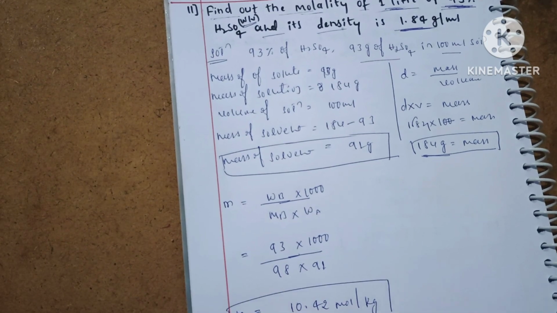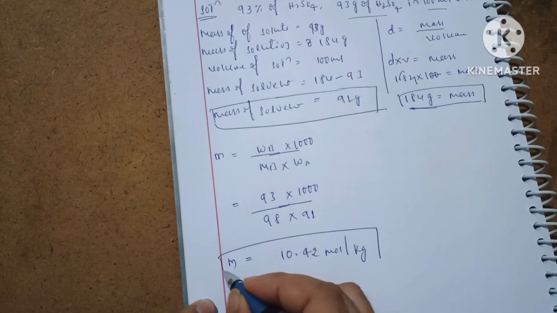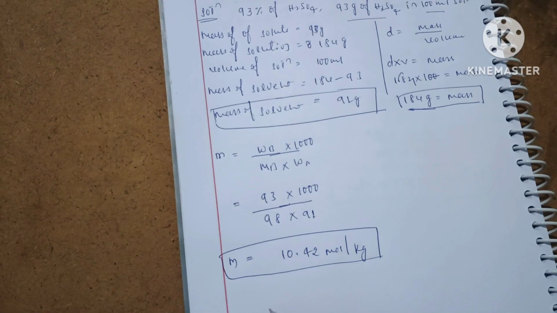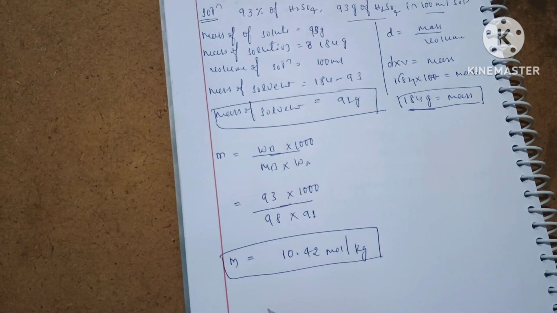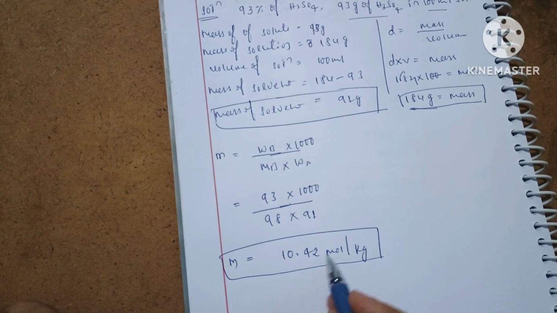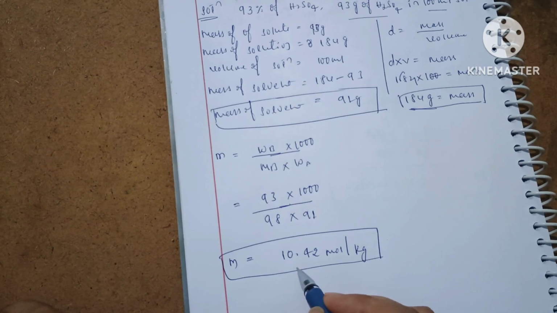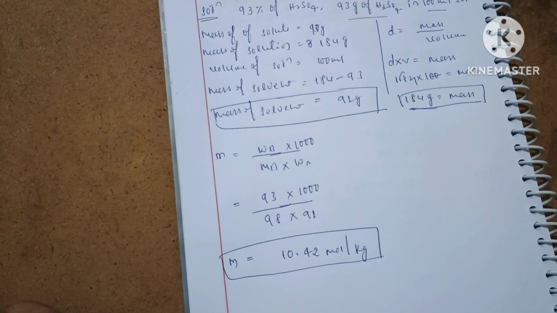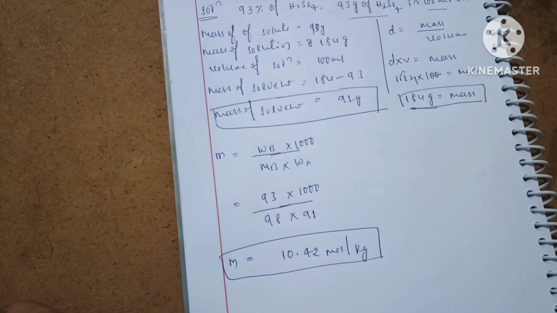Therefore, the molality of the solvent, that is sulfuric acid, is 10.42 mole per kg. Okay, so this is the molality of sulfuric acid.